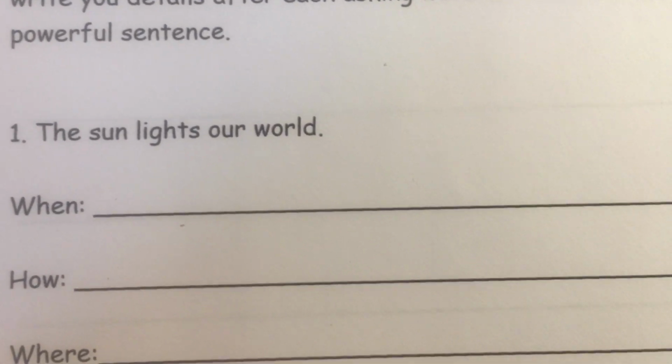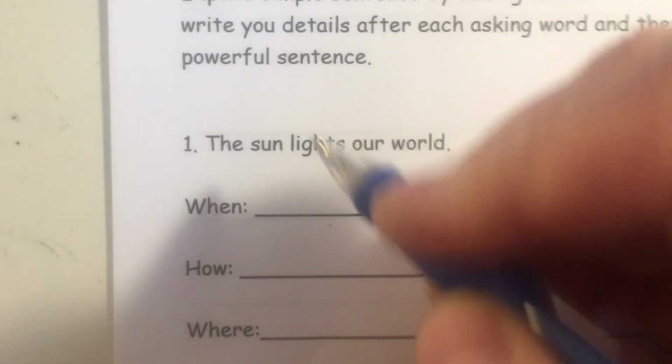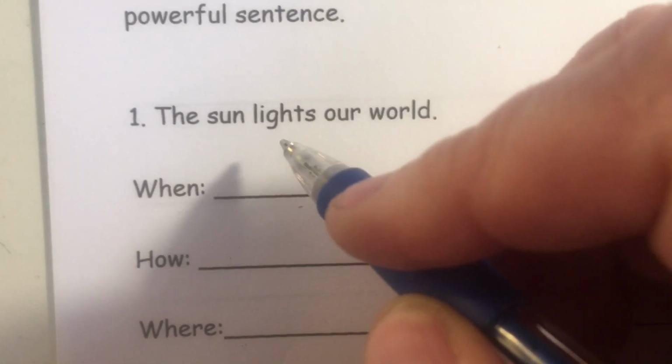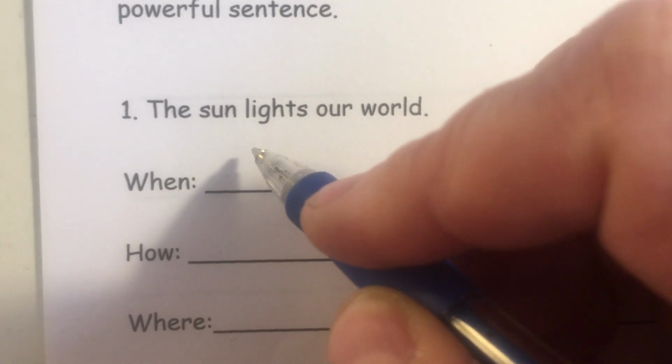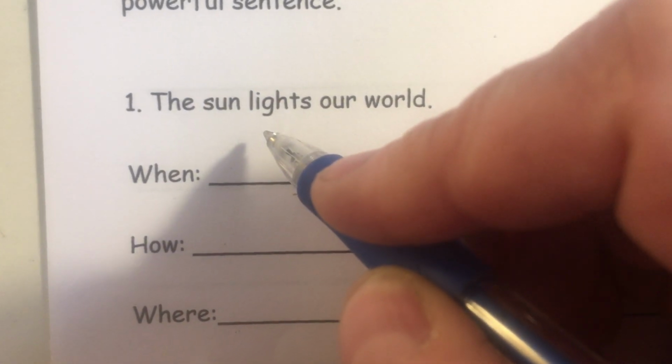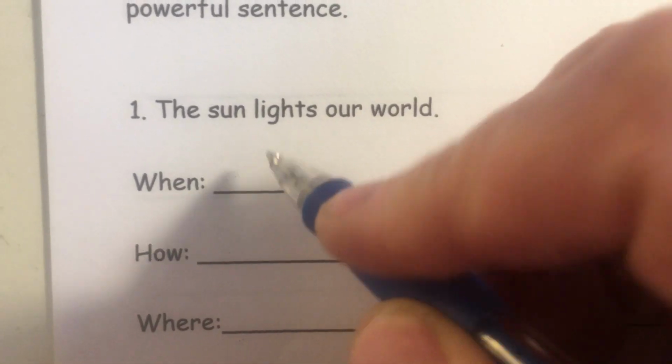That would be a more interesting detail. So let's try that. So when? We could say every day, 8 minutes after leaving the sun.